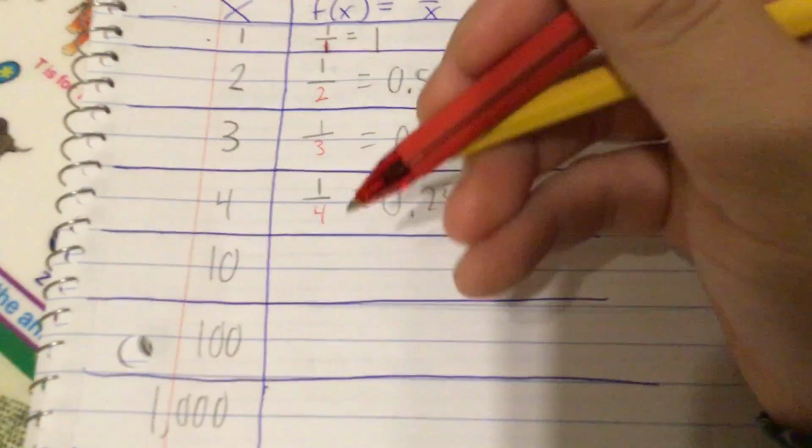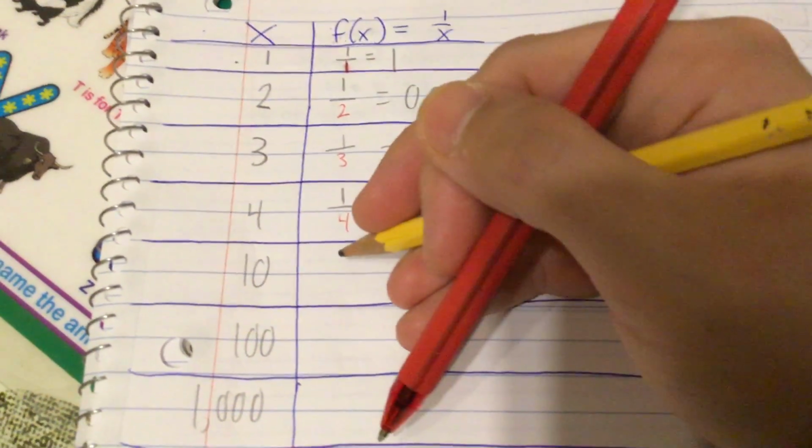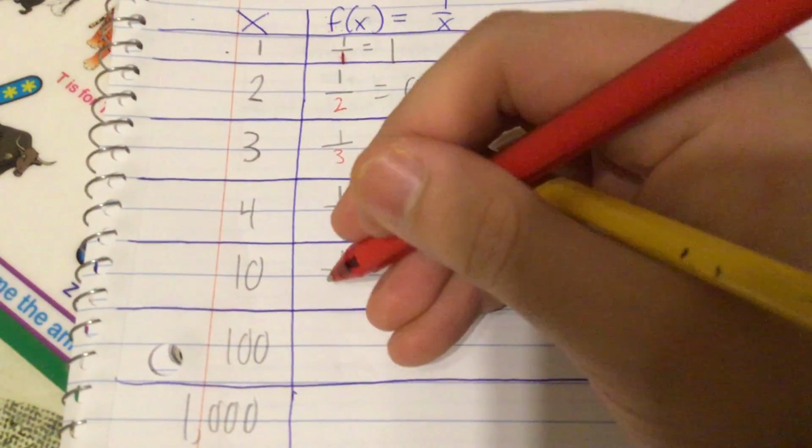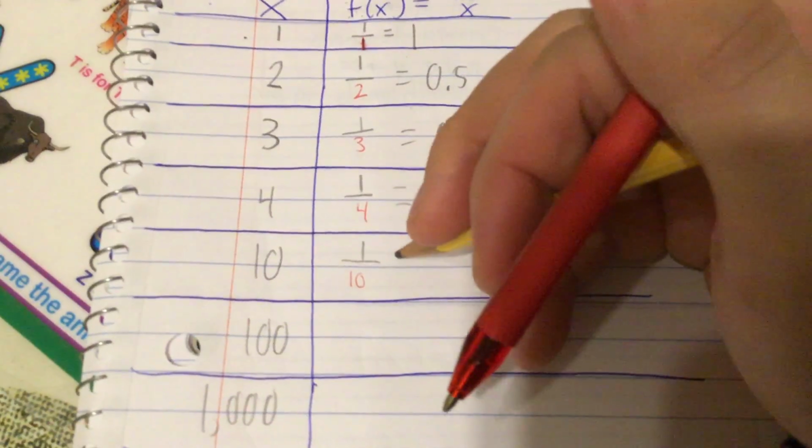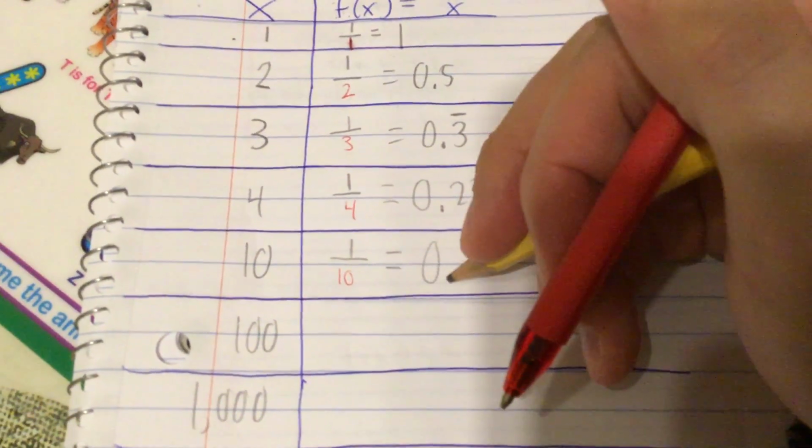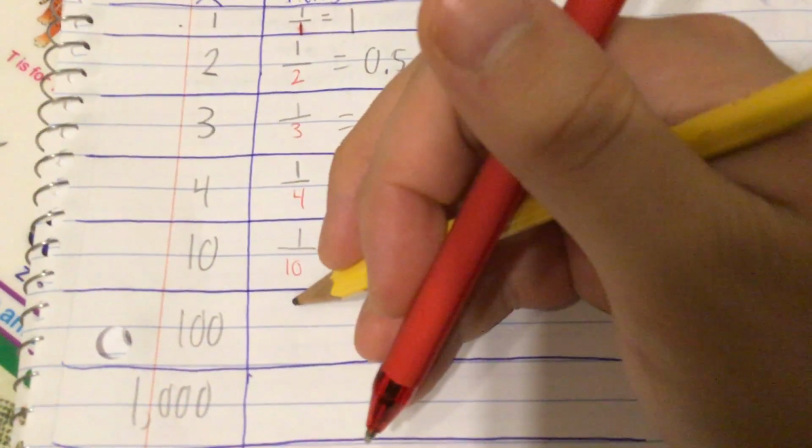And if I continue to make this table, let's say I jump to 10, y equals 1 over 10, or 0.1.